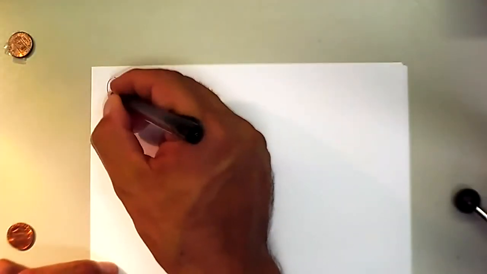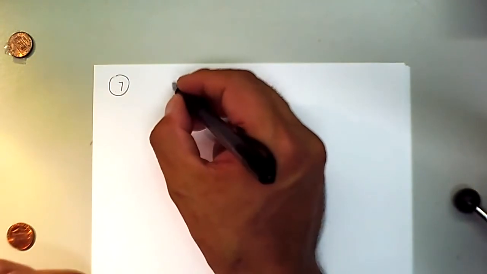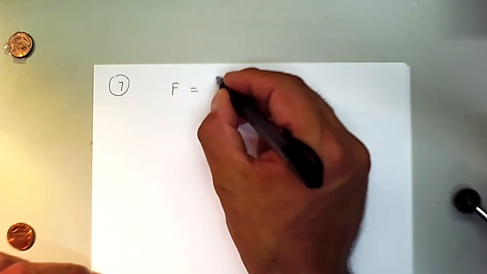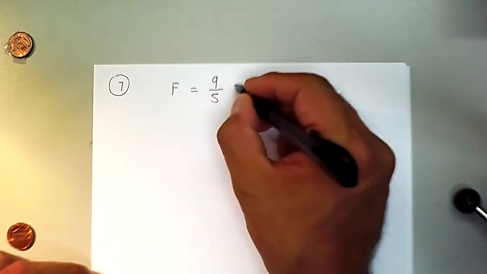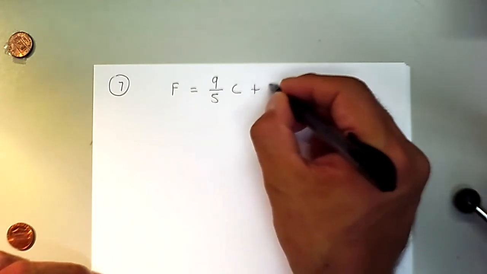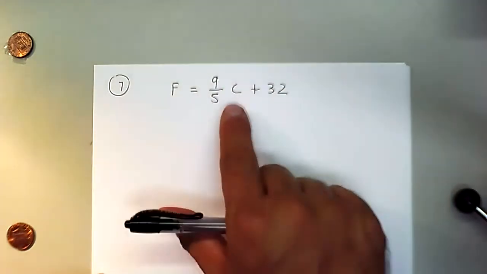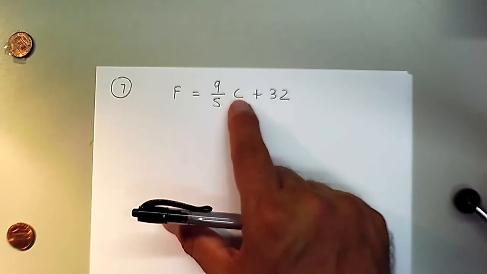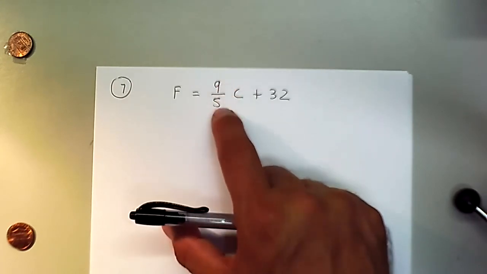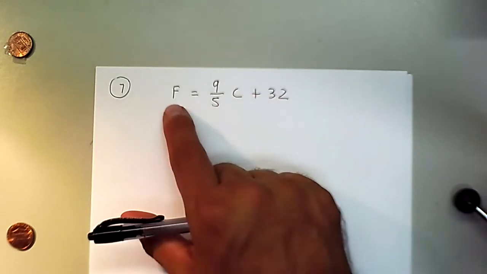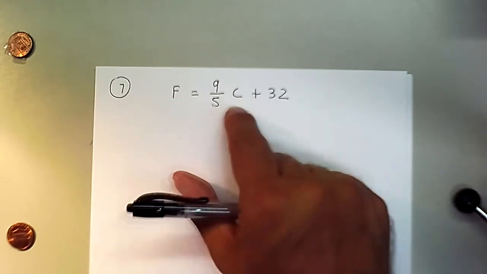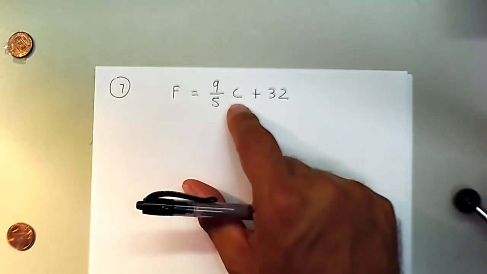Yeah, we have a concrete example of that we can use, 7. The Fahrenheit degrees are related to the Celsius degrees as follows: F equals 9/5 Celsius plus 32. So whatever the Celsius is, if we multiply it by 9/5 and add 32 to it, we get the corresponding Fahrenheit degrees. And those are units of temperature.